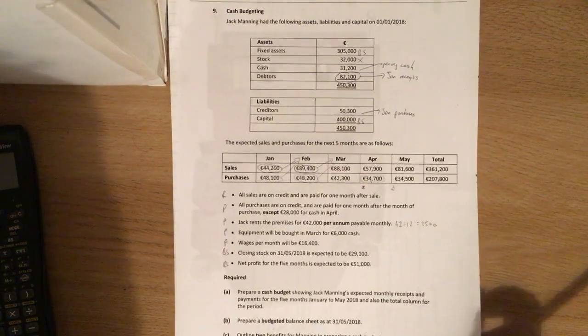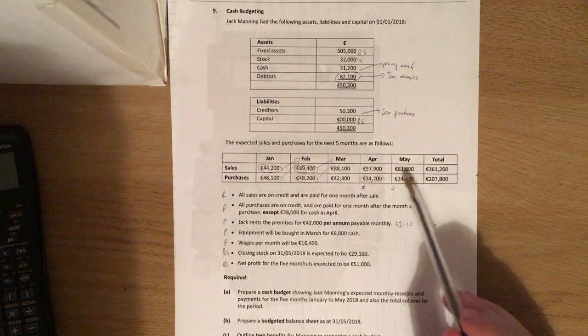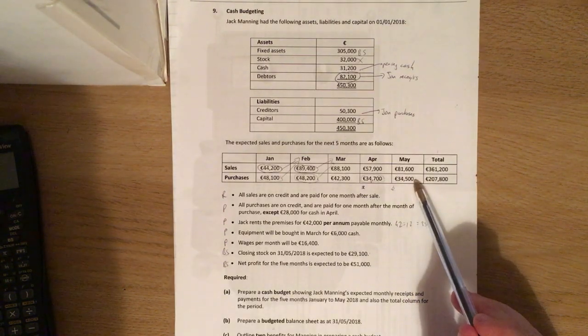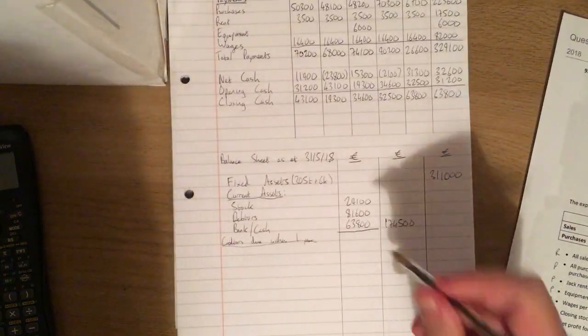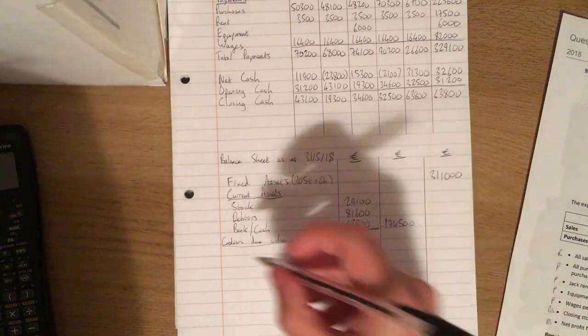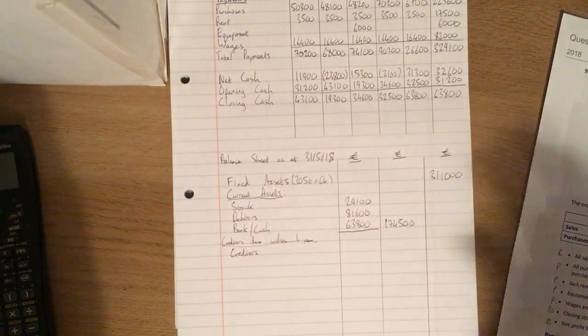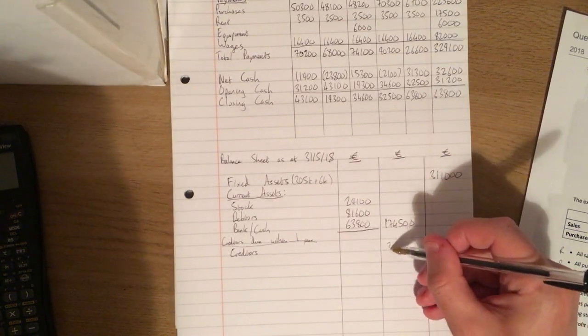So what are the creditors? Well, similar enough deal to the debtors. So the 34,500 May purchases are going to be paid for in June. So they are creditors at the end of May. So 34,500, and that's it for your current liabilities.